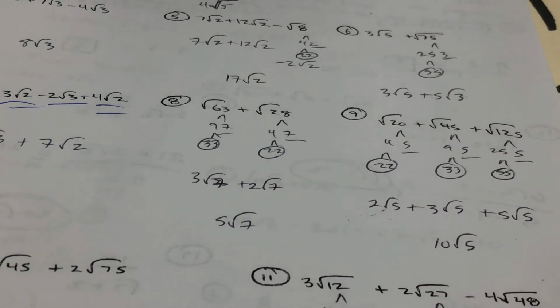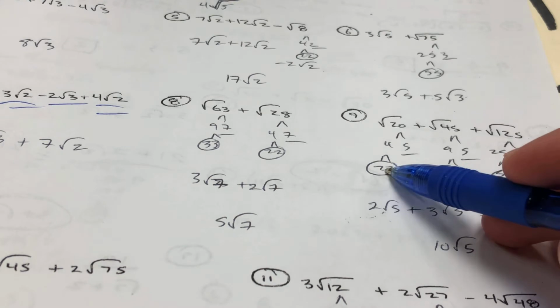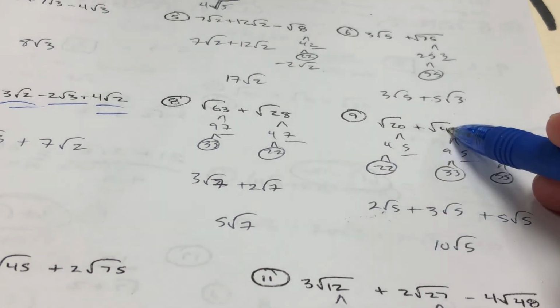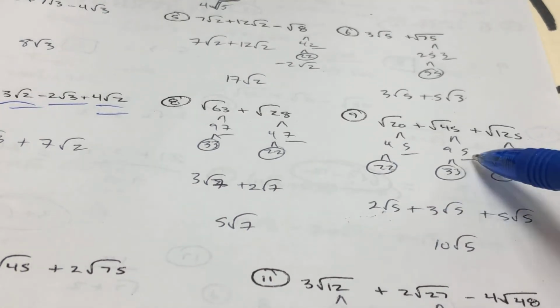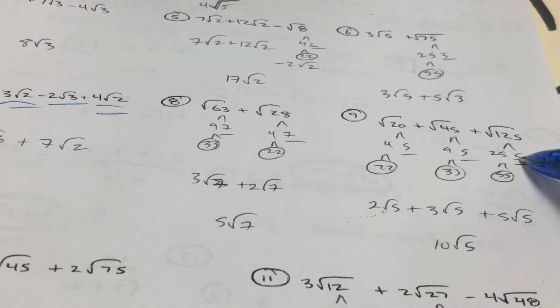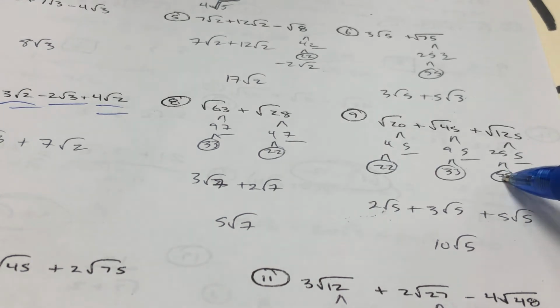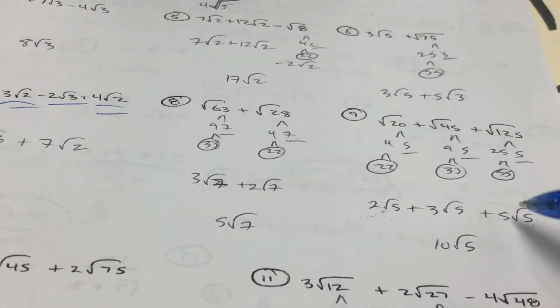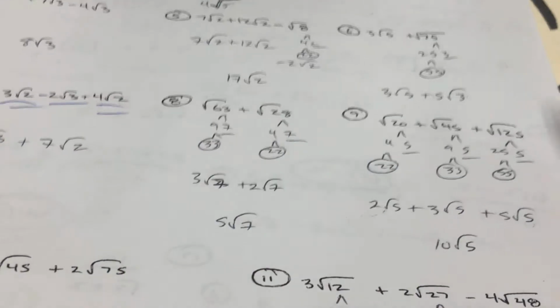Square root of 20: 4 and 5, 2 and 2, so 2 root 5. Plus 45 is 9 and 5, 3 and 3, so 3 root 5. Plus 125 is 25 and 5, and 25 is 5 and 5, so this is 5 root 5. 2 plus 3 plus 5 is 10 root 5.